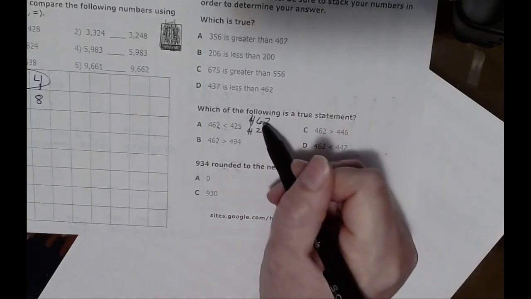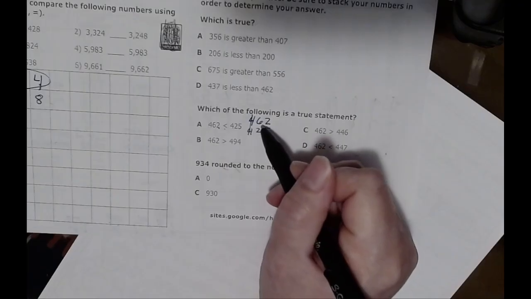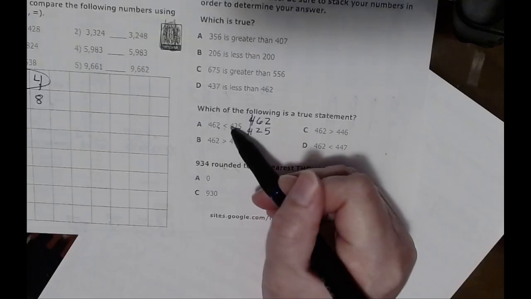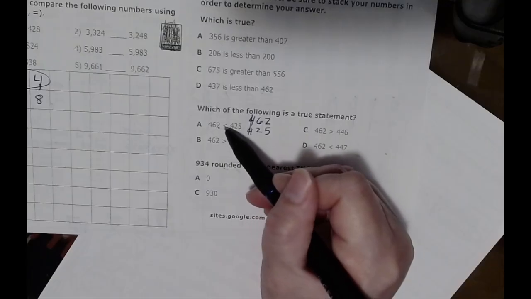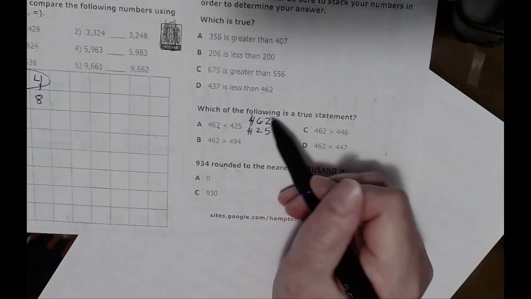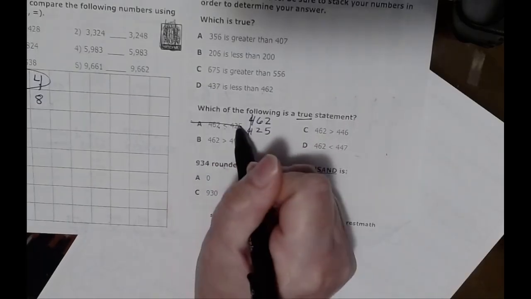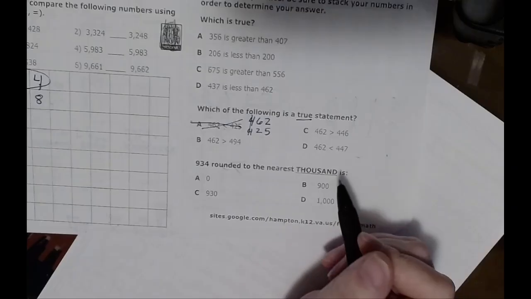In the tens place, I have a 6 and a 2. All right, well, which one's bigger? The 6. Uh-oh. If I come over here, is the alligator eating this larger number with the 6? No. So is this a true statement? No. So we can slash and trash.